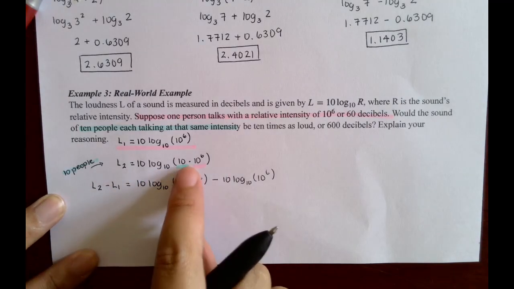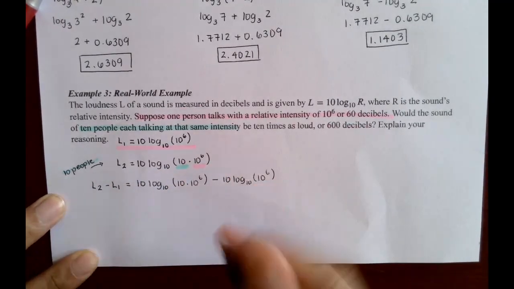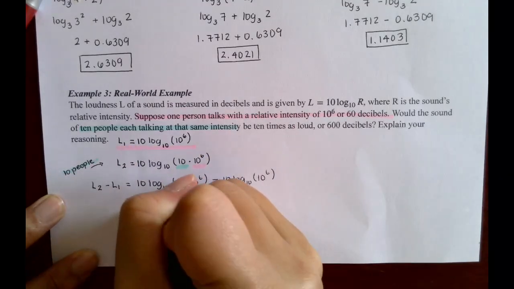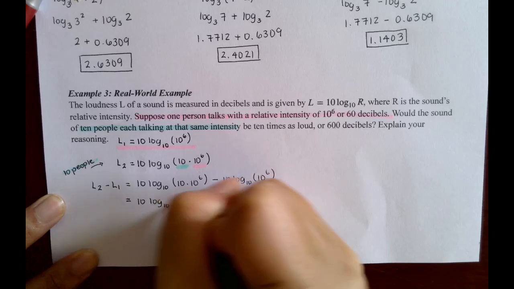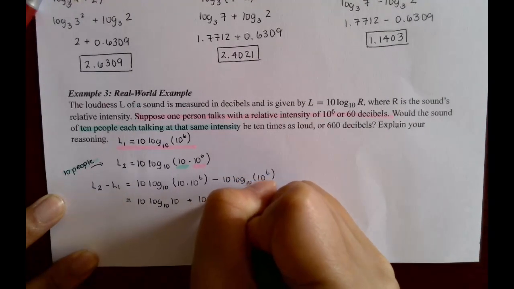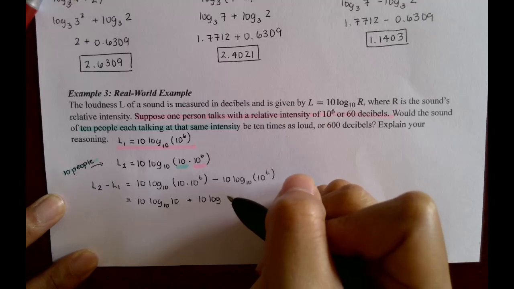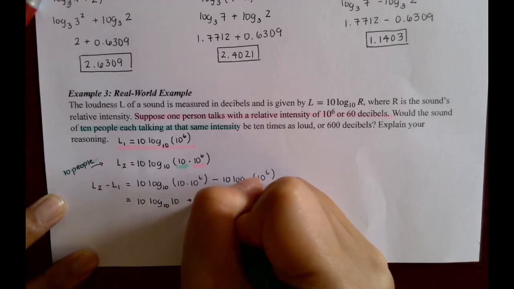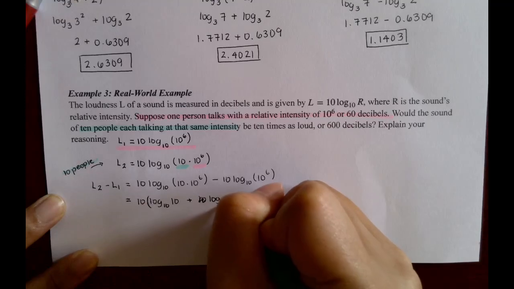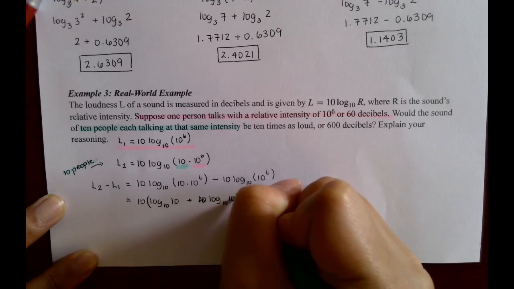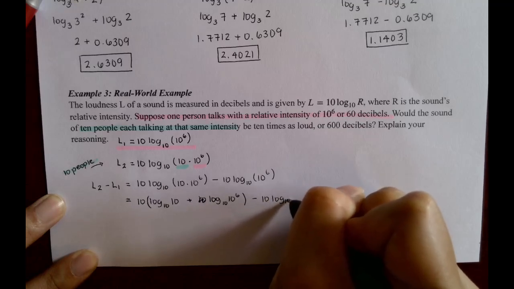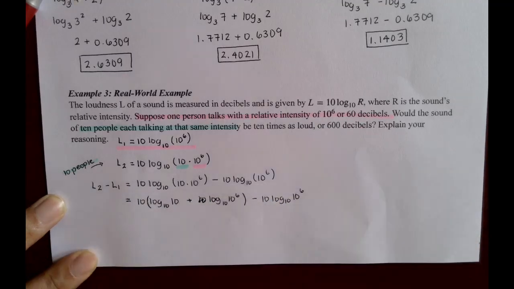I could separate this: 10 log base 10 of 10 plus log base 10 of 10 to the 6th, minus 10 log base 10 of 10 to the 6th.